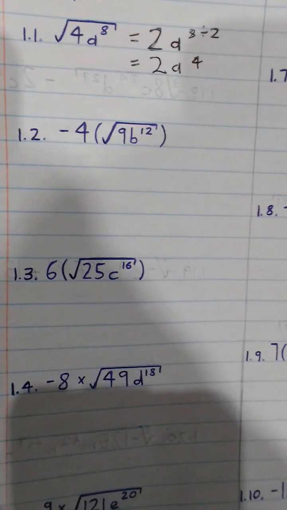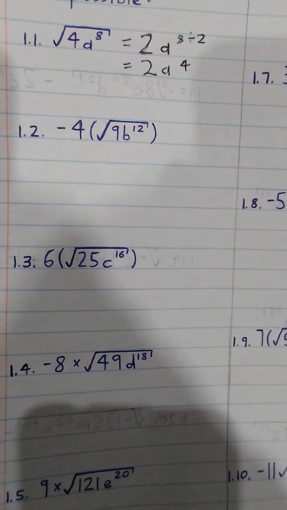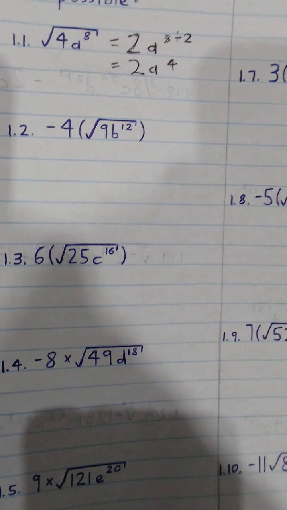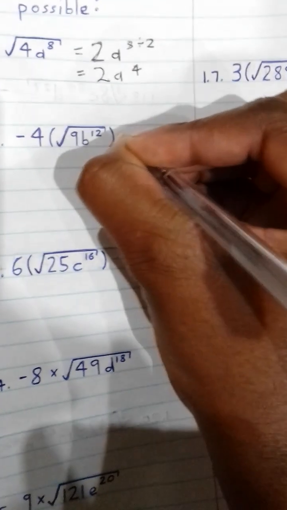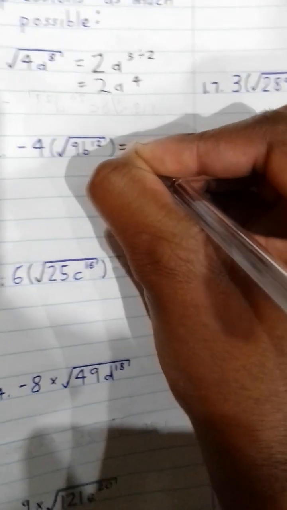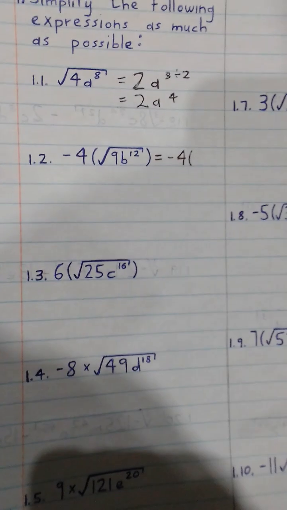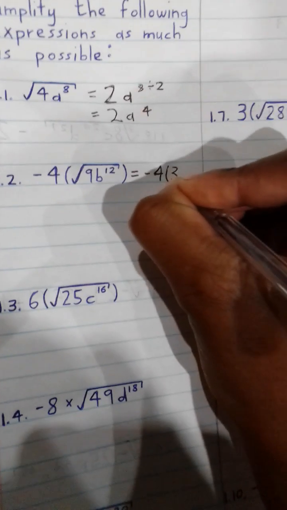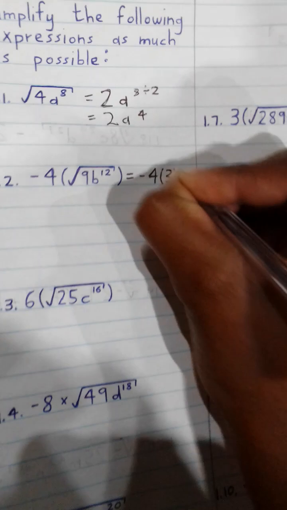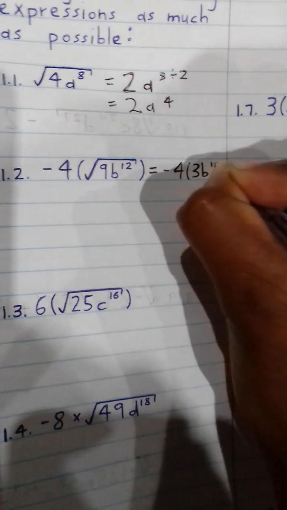1.2, negative 4 open bracket, square root of 9b to the power of 12 close bracket. So this is going to be negative 4. What is the square root of 9? Square root of 9 is 3. b to the power of 12 divided by 2.